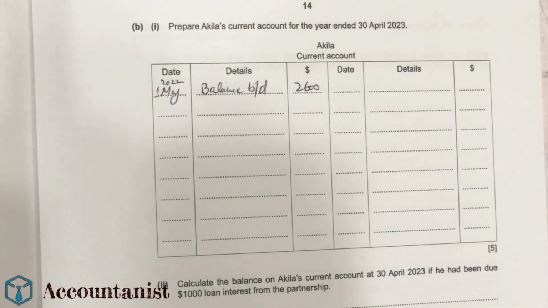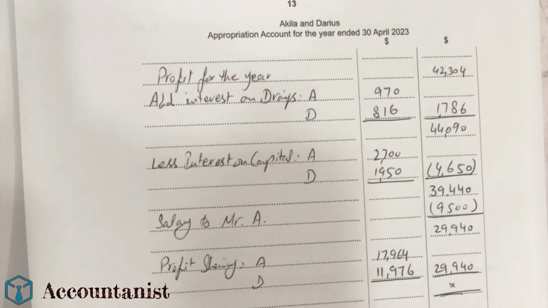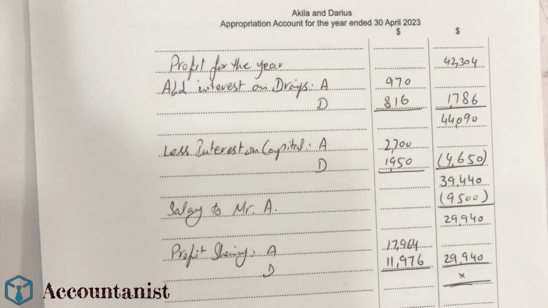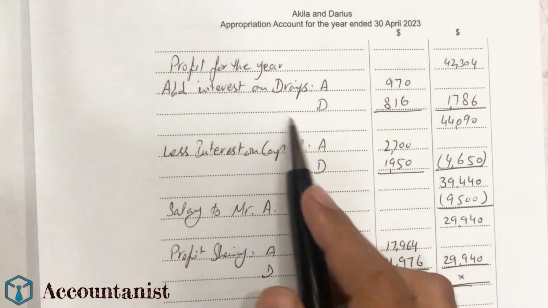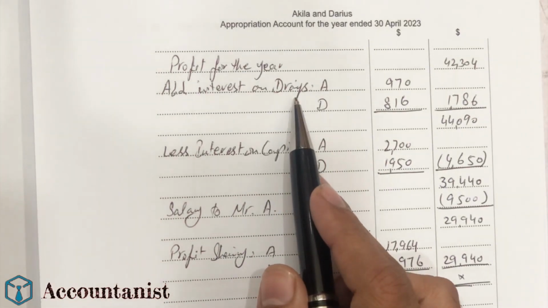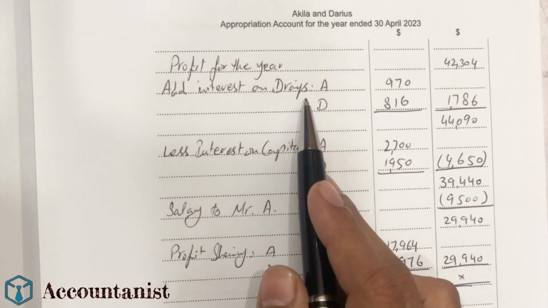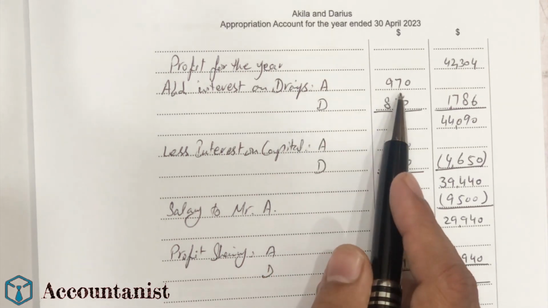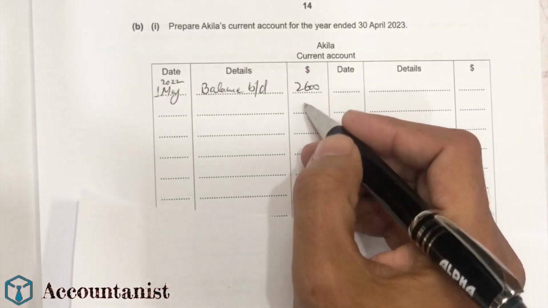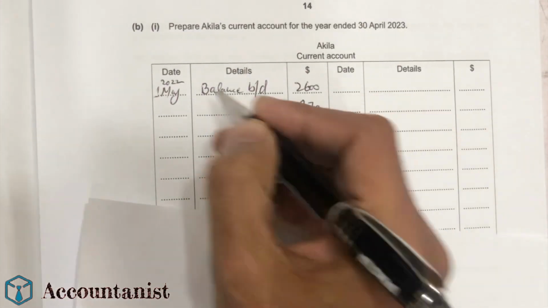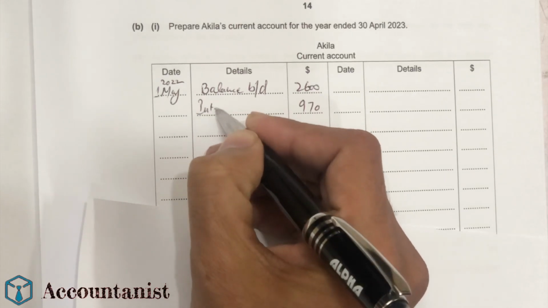The next thing I have to see in the question, from the appropriation account, is interest on drawings that we are going to charge the partner. So we'll write this down on the debit side. We have interest on drawings 970. So we'll write 970 here, and we'll write down interest on drawings.